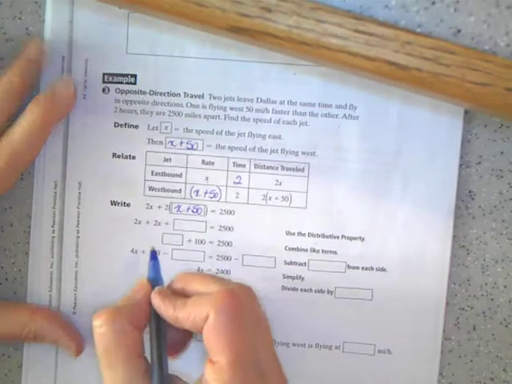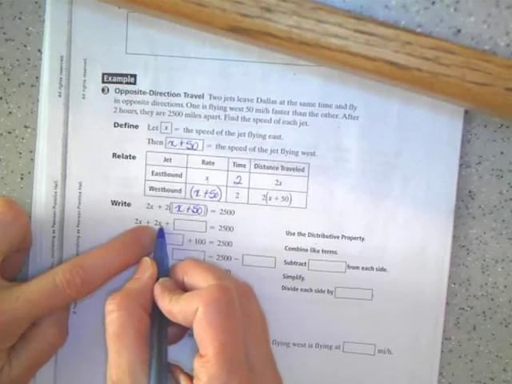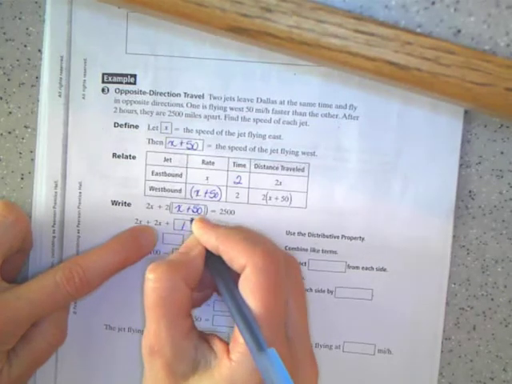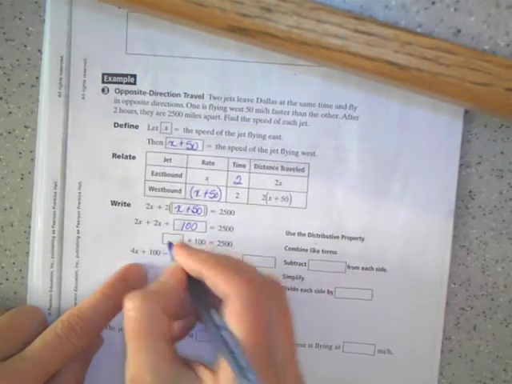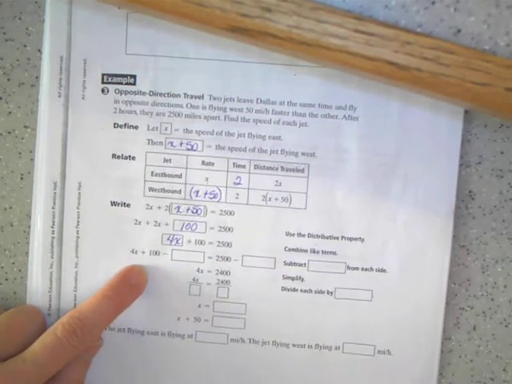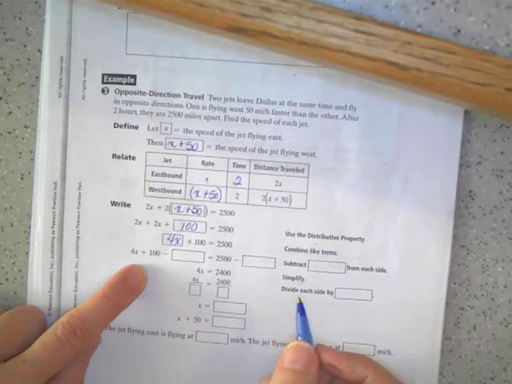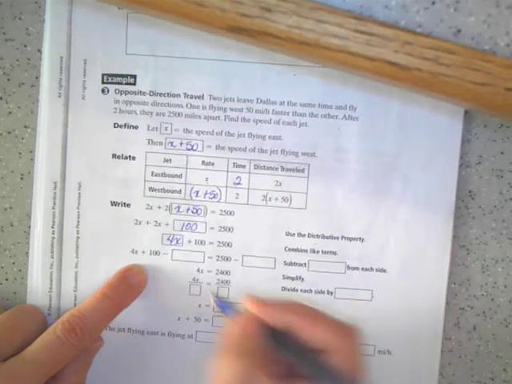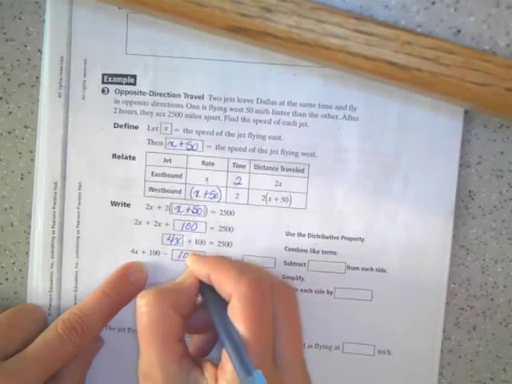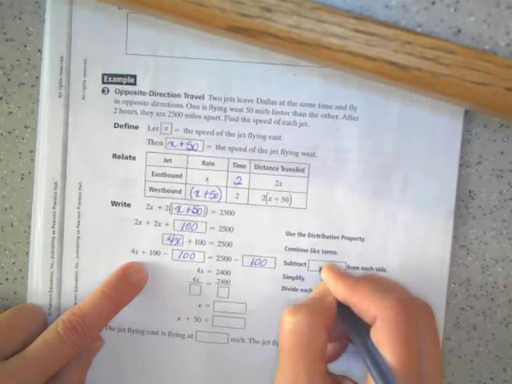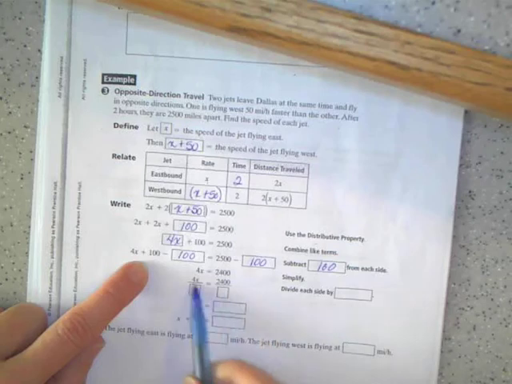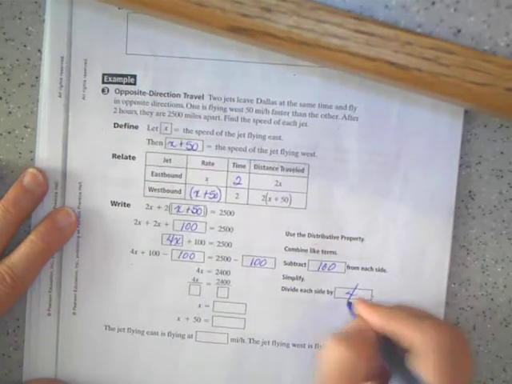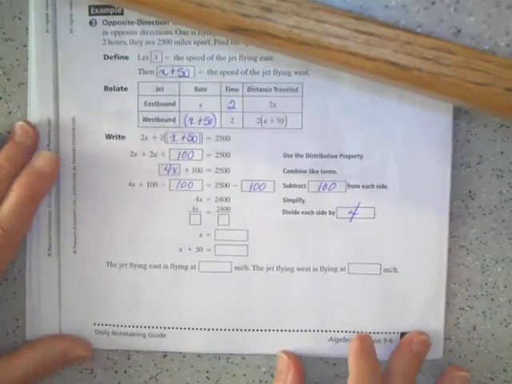Okay, so when I distribute, I'm going to get 2x plus 100 equals 2,500. So 4x plus 100 equals 2,500. I'm going to combine like terms. Well, I did that, sorry. Now I'm going to subtract 100 from each side and simplify. So 4x is 2,400. I'm going to divide each side by 4.